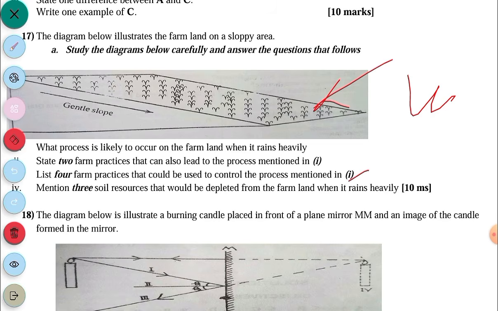Then the next question is, mention 3 resources that will be depleted from the land when it rains heavily. We have the topsoil, organic matter, and the nutrients as well. These resources will be depleted.